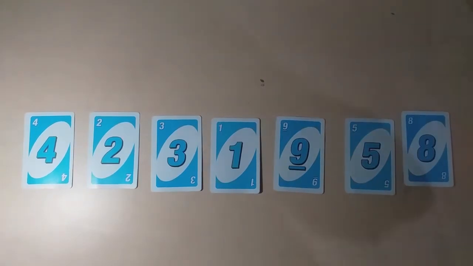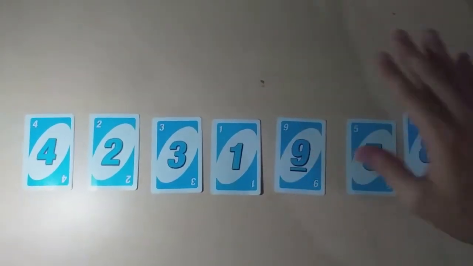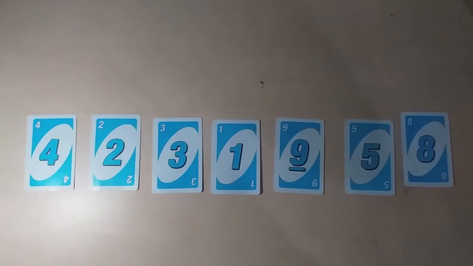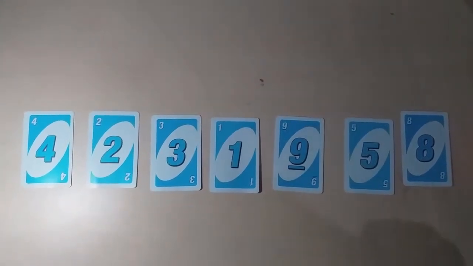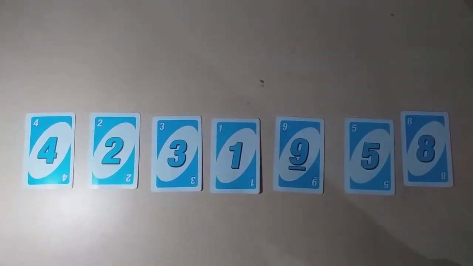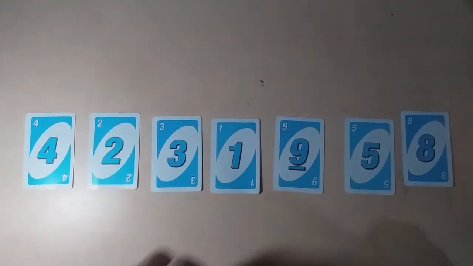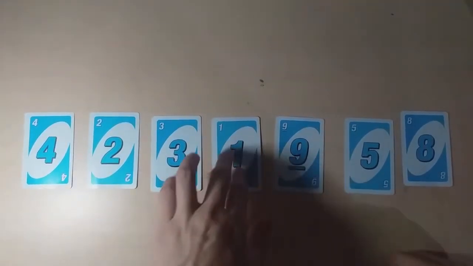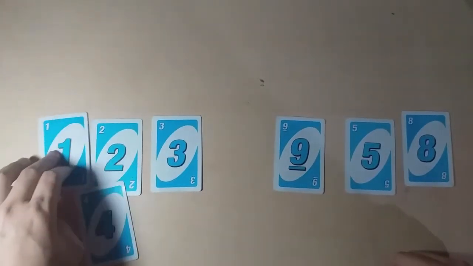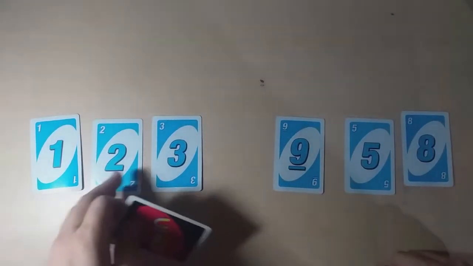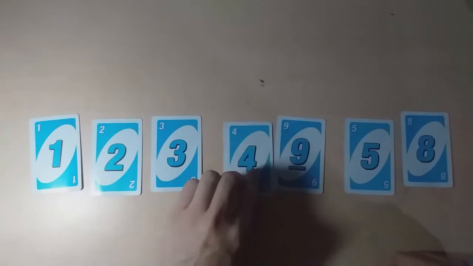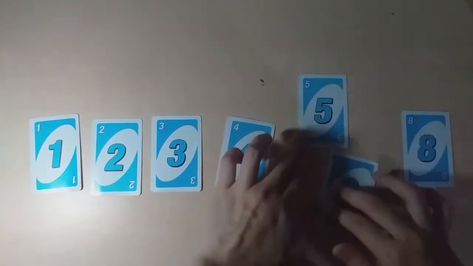So we have my set of Uno cards right here. Let's say we want to arrange the cards from the lowest number to the biggest number, or smallest number to the largest number. So what we will do, let's say put 1 right here, then 2, then 3, then 4, then 5.